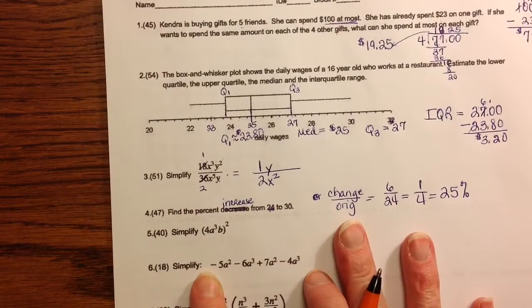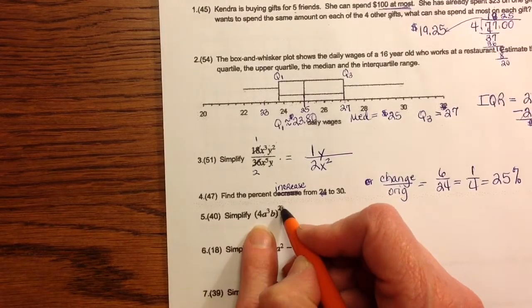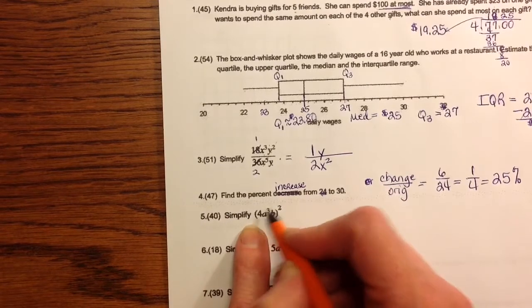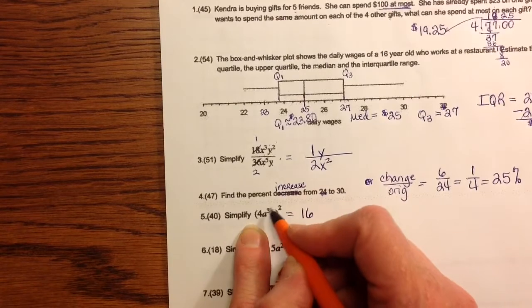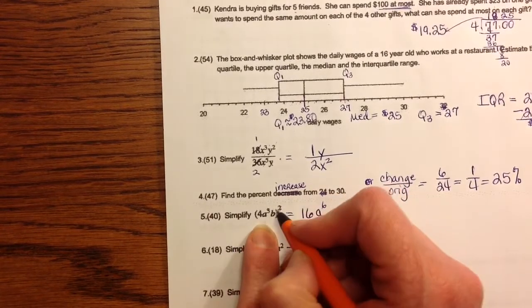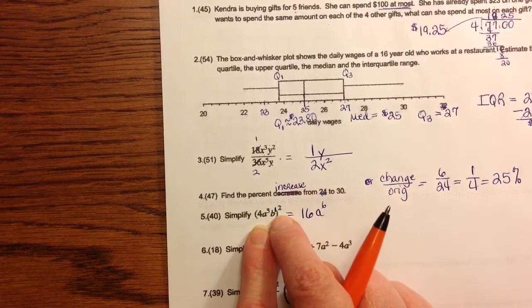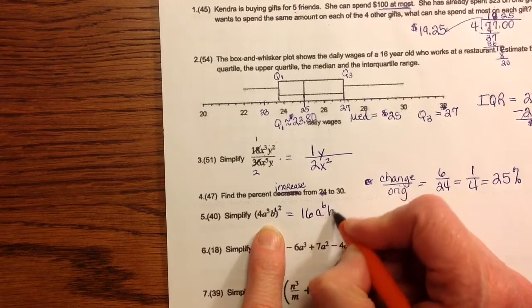Okay, number 5, we're raising a power to a power. So we've got 4 squared. We've got to square everything in here. So we've got 4 squared, which is 16. And then a cubed squared is a cubed times a cubed, which is a to the 6. The shortcut is multiplying those exponents. And b is to the understood 1. So you've got b to the 1 times 2, so that's going to be b squared.